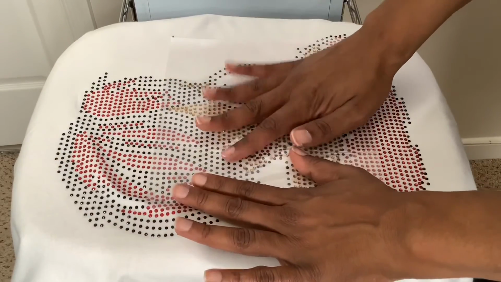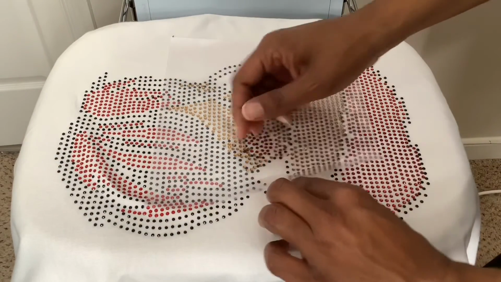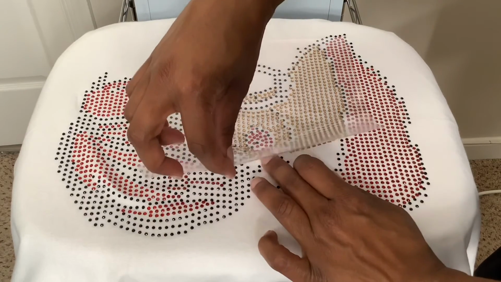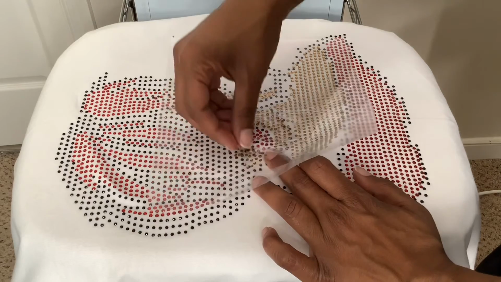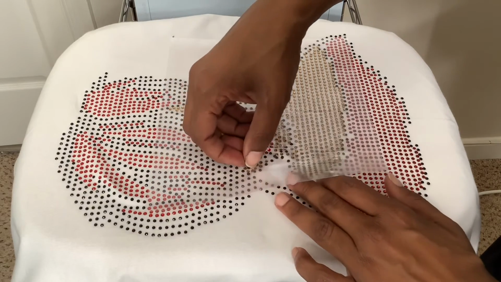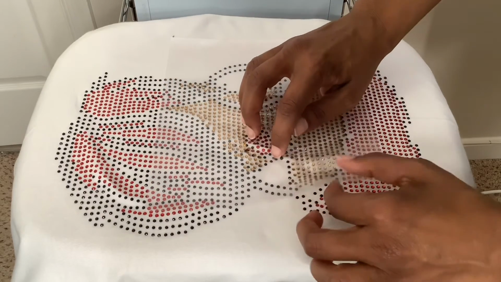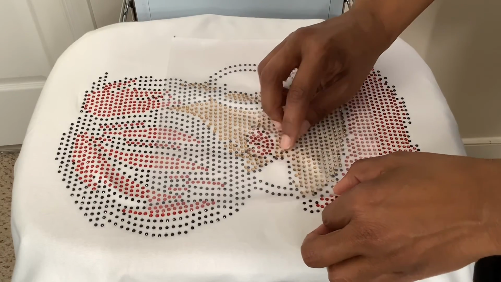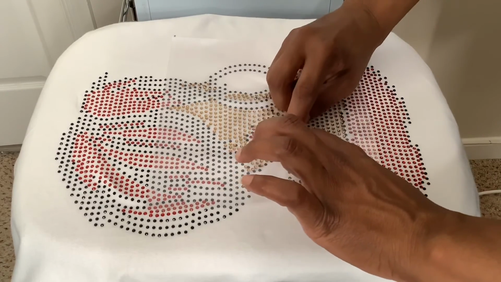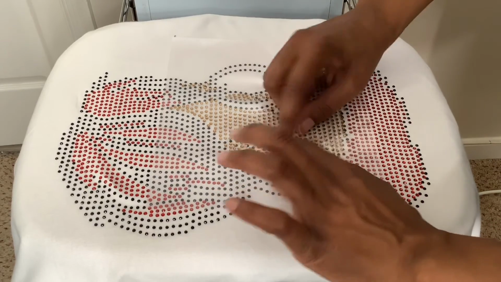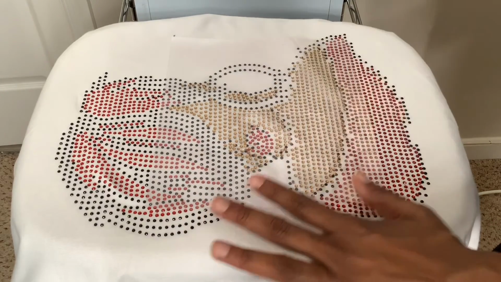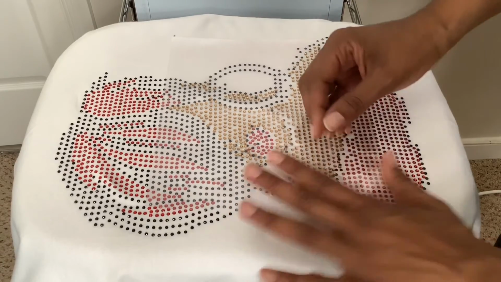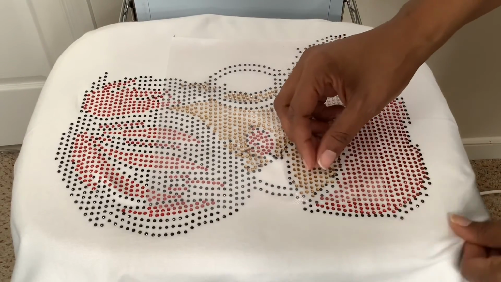As I'm layering them in, I'm making sure that none of the rhinestones are going to be layered on top of any of the other rhinestones. While you're doing this, you want to be careful as well, because you don't want to lift any of the rhinestones off of the transfer. But you can use your fingers to move the stones around a little bit to give you a little room.